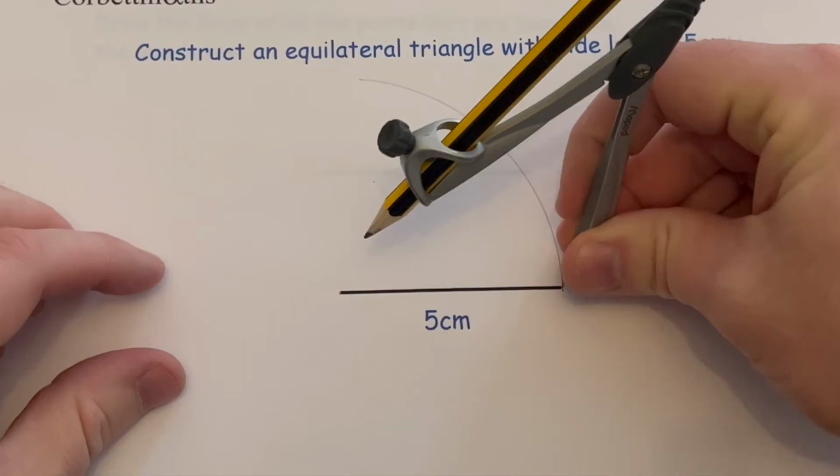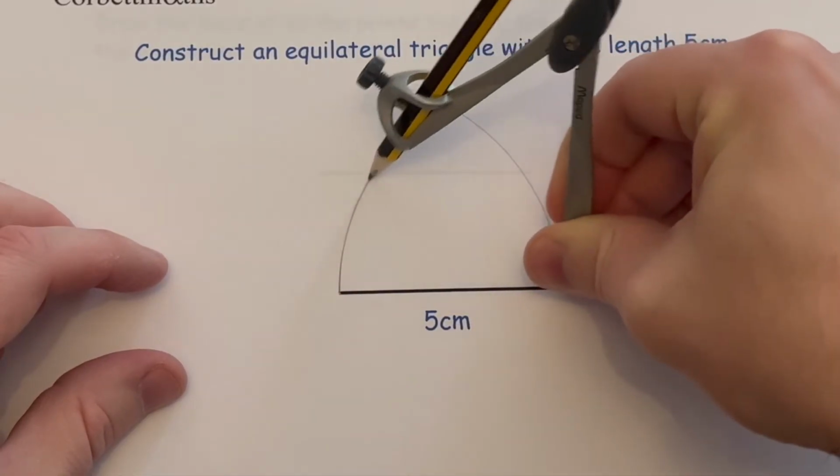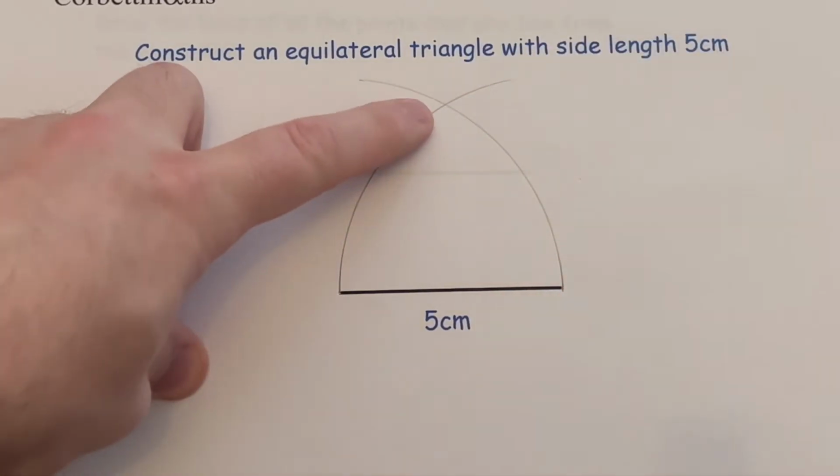Now if we switch it over and do it on the other side, so put the point of the compass on the other end of the line and the pencil here and do another arc, you'll see those two arcs intersect here at this point here.